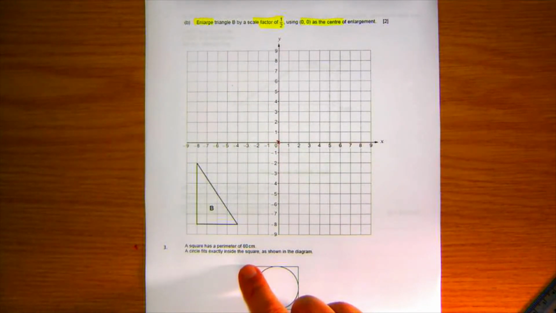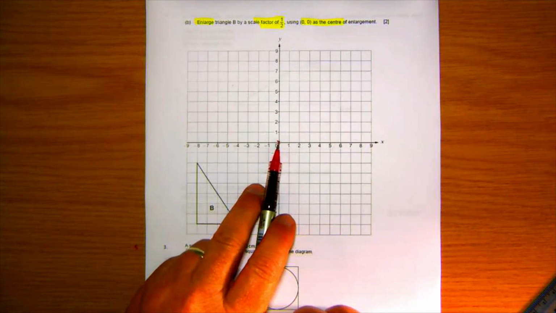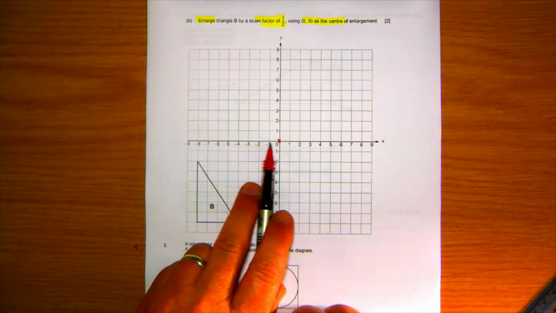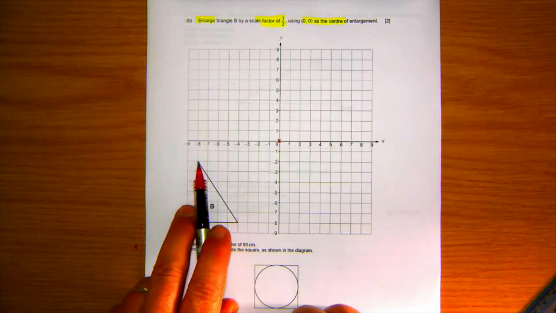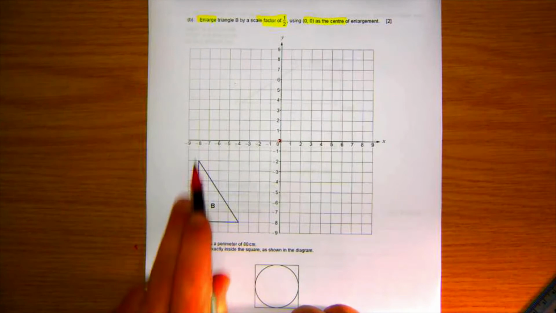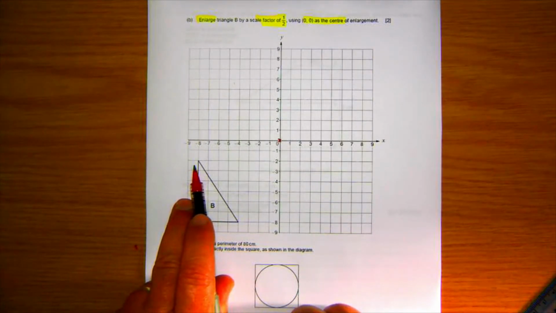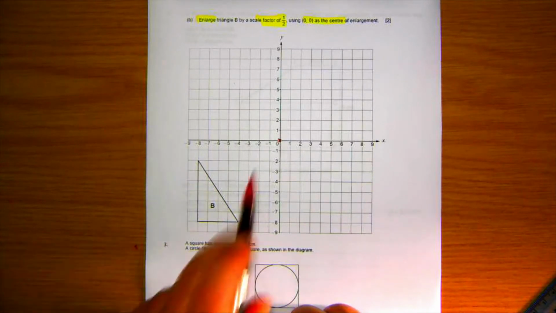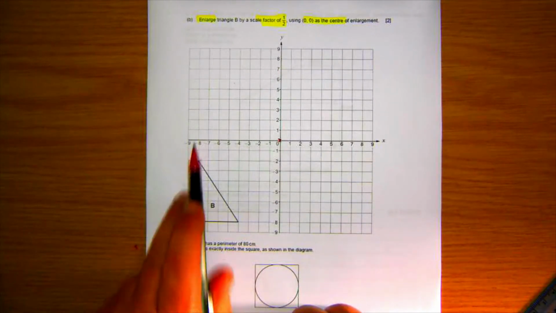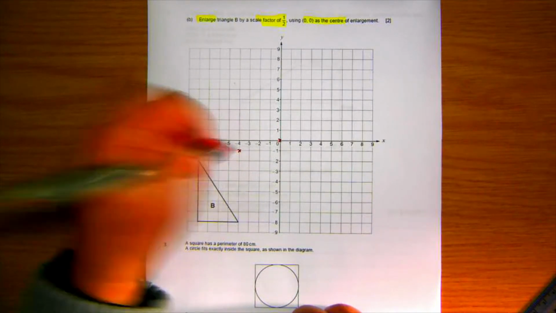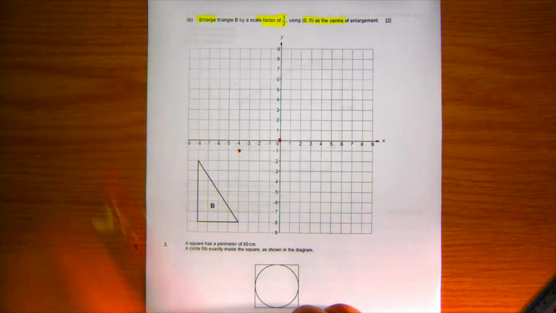So what we now do is figure out what displacement we have to take, what translation we have to take to go from there to that point there. So for this one, we're going to go across 8 and down 2. So in the enlargement of a scale factor half, we're going to halve those movements. So rather than across 8 down 2, we're going to go across 4 down 1. So that point ends up there.